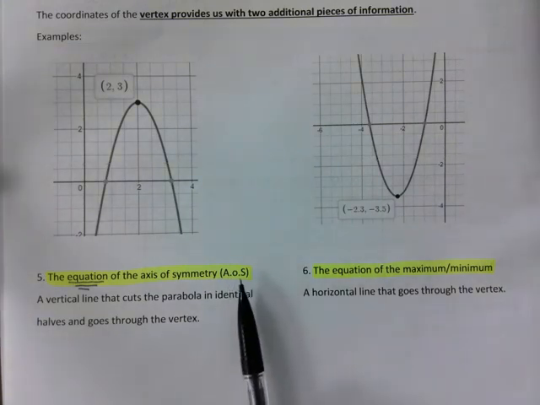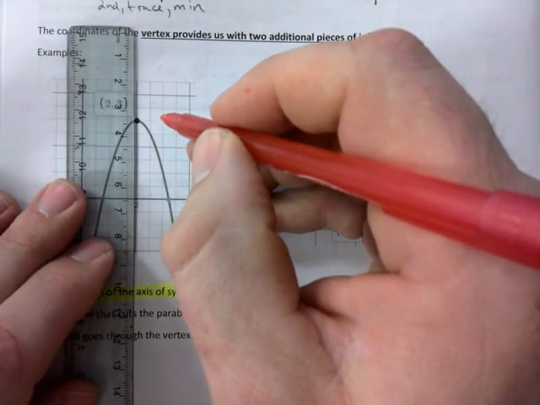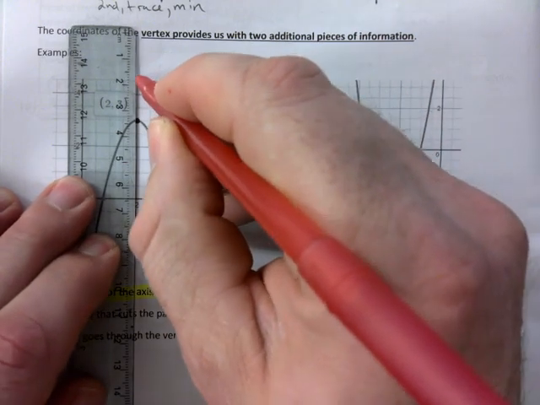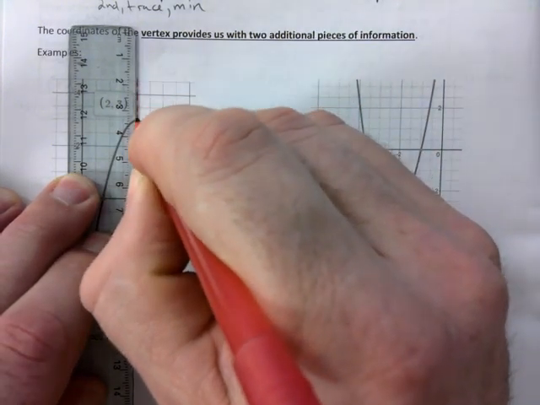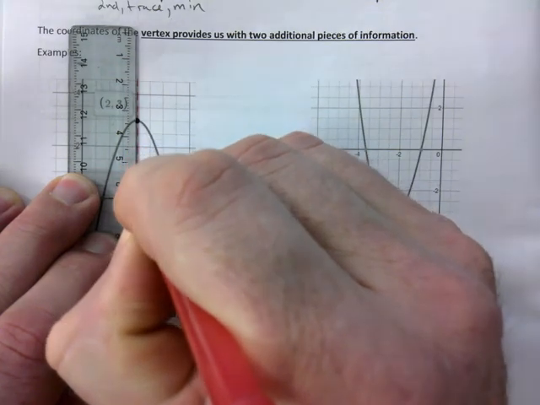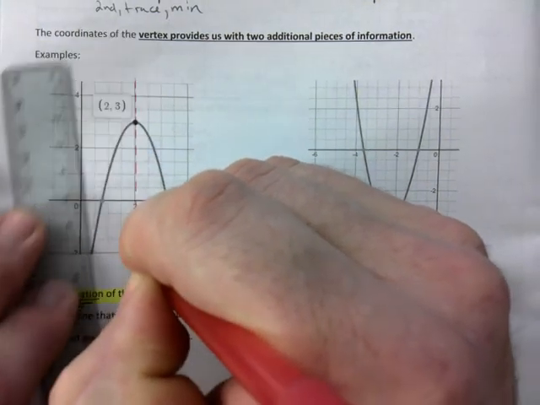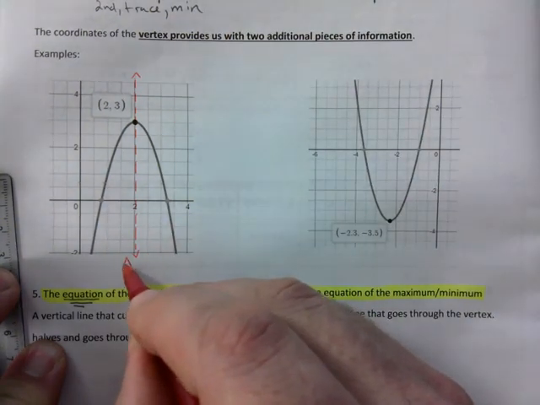The axis of symmetry. Do you remember symmetry? Symmetry is when you can cut something in half and you have the exact same halves. So the parabola has a unique property that you can cut it in half right through the vertex. So watch, I'm going to use a red pen. You can use whatever color you have. But this line that cuts it in half vertically is what we call the axis of symmetry. So AOS.